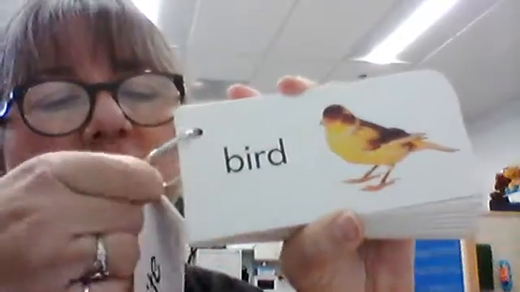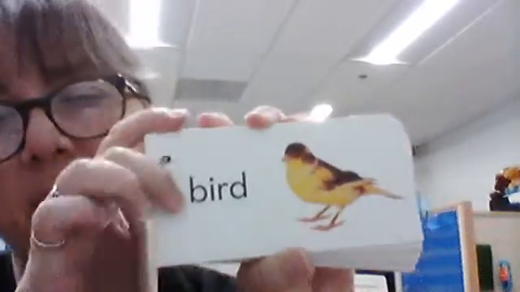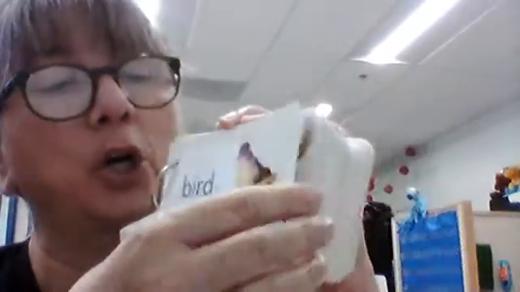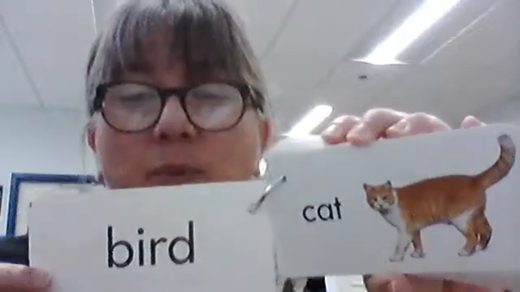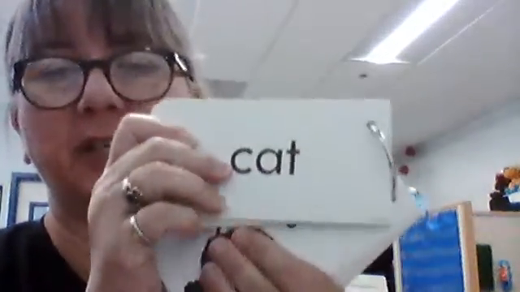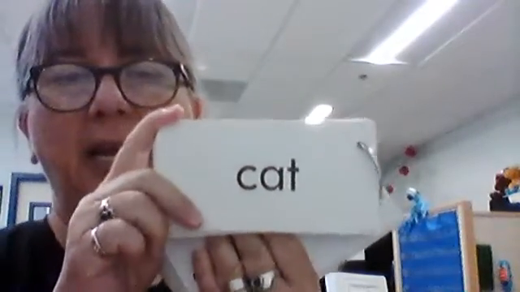I usually start with animals on my nouns. I love animals. So we have lots of animal information and cards and learning materials. Here we go. What's this one? It's an animal. It says bird. There it is, just written big. Bird. Should we read the word first? We're going to read the word first, and then I'll show you the picture. What does that say?